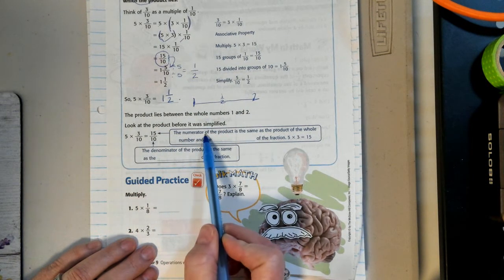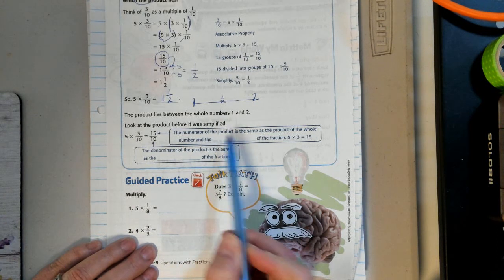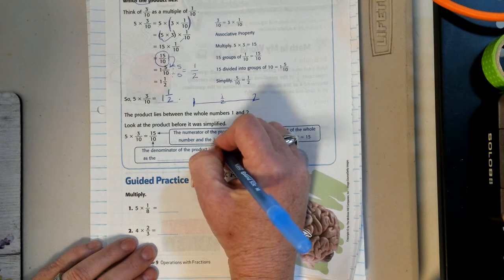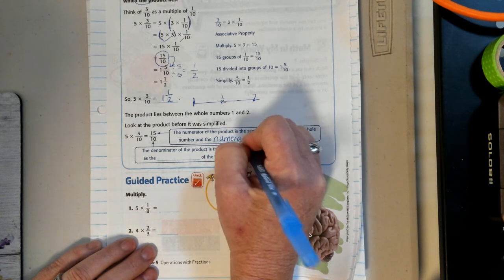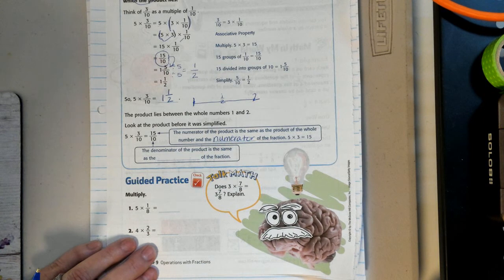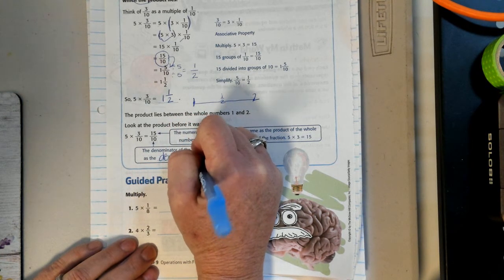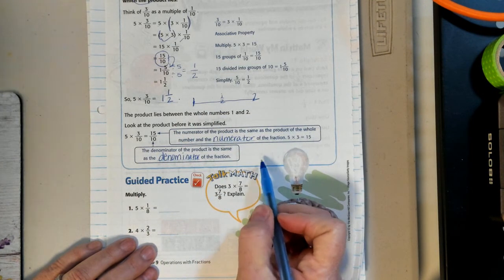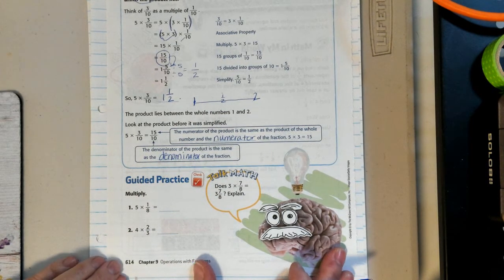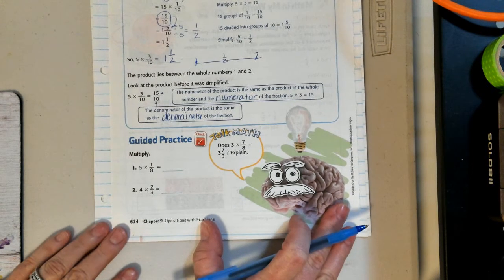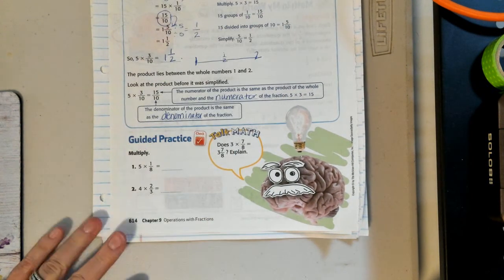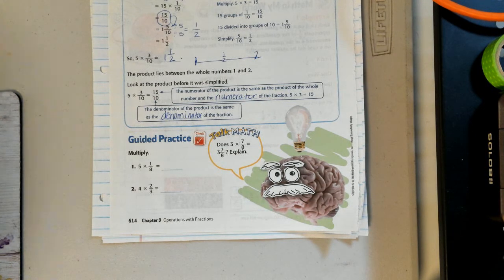And if we look at this, the numerator of the product is the same as the product of the whole number and the numerator of the fraction, 5 times 3 equals 15. The denominator of the product is the same as the denominator of the fraction. Okay, so go ahead and look to your teacher. They might show you a bit of a less wordy way to do it, but I'm going to leave that up to them.